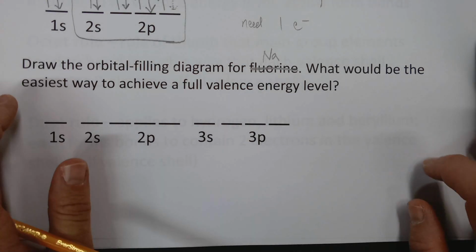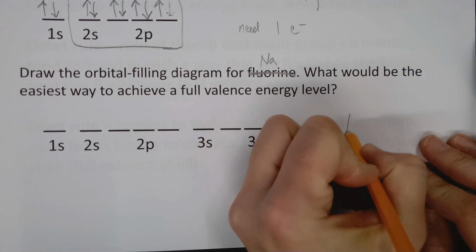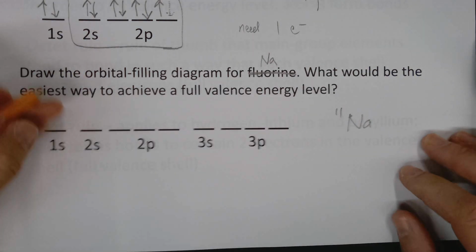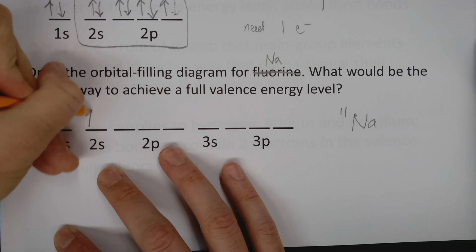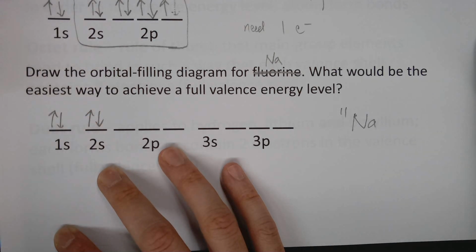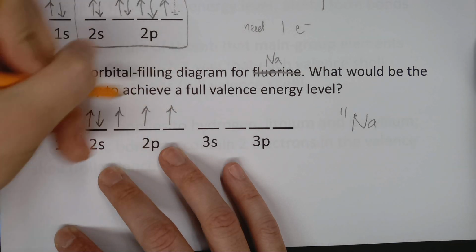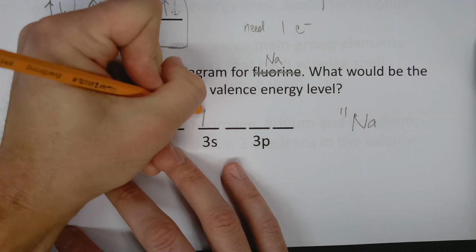So sodium has 11 electrons. Its atomic number is 11. So I'm going to draw 1, 2, 3, 4, 5, 6, 7, 8, 9, 10, 11.